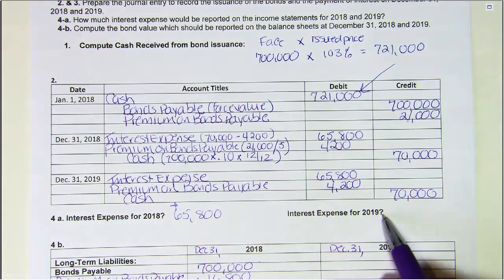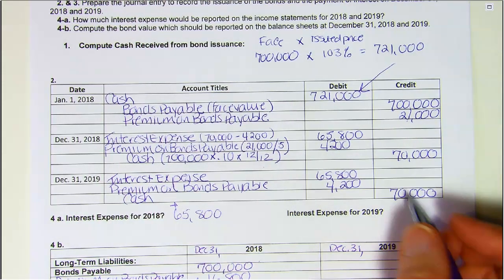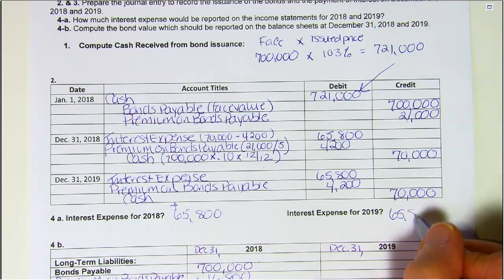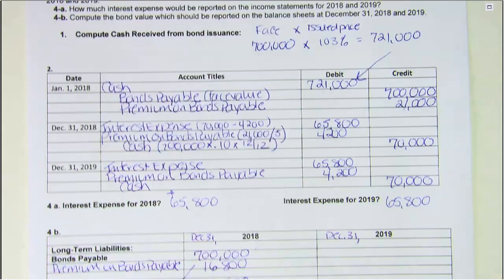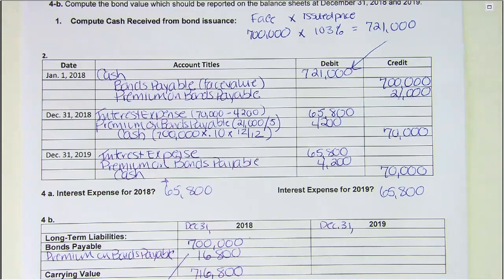So our interest expense for 2019 remains at $65,800. Now this method of premium amortization is not the recommended one. The effective interest rate method is preferable. However, when the results you get are similar, you're allowed to use this method. And very frankly, we're trying to keep things a little bit easier for you. But you can find the effective interest rate method in the text.